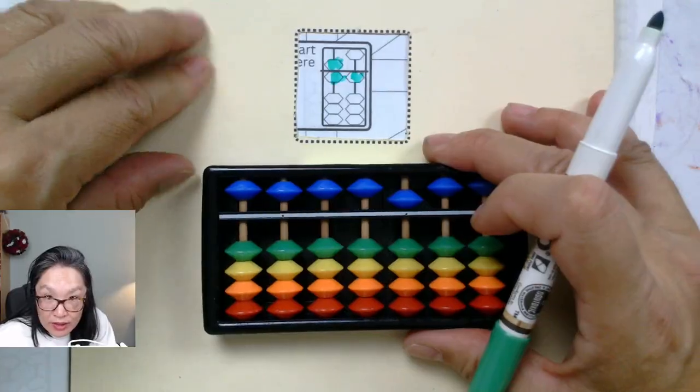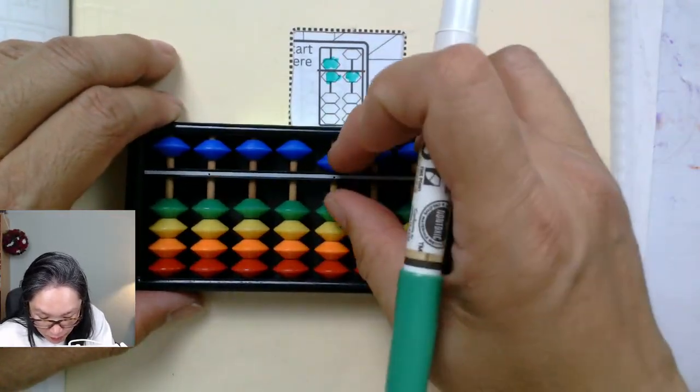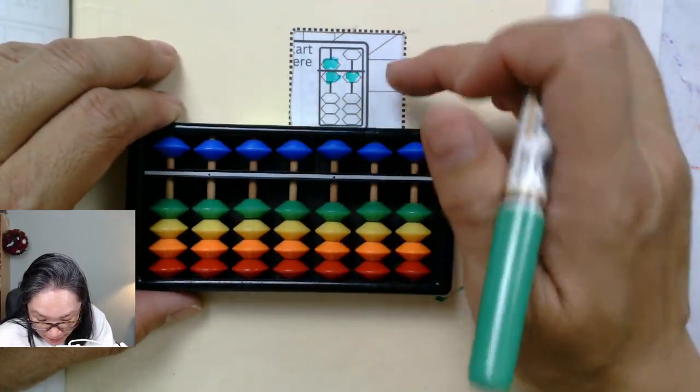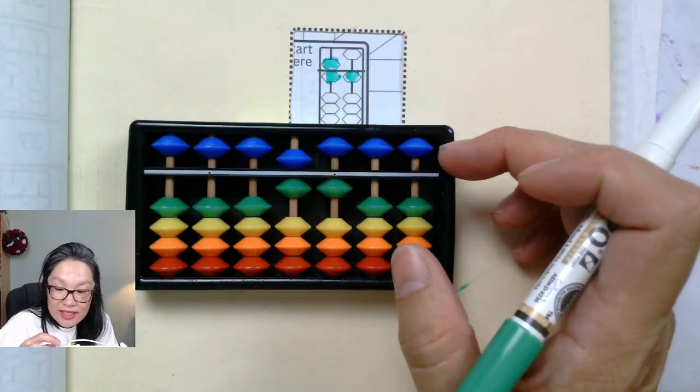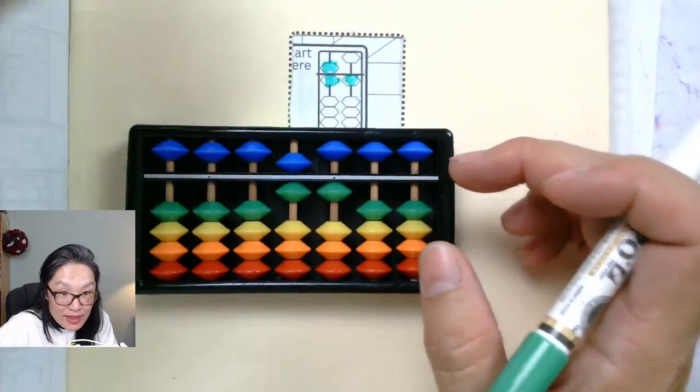Okay, so when we look at it, we have 6. What Scarlett was saying, we have 65. So we have 60, 5, 6, and then we have 1. That is, I'm sorry, 61. That's how you get 61. Does that make sense?